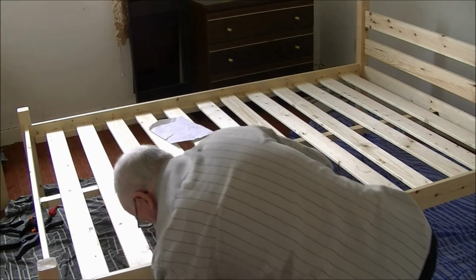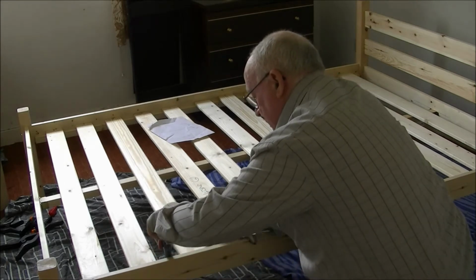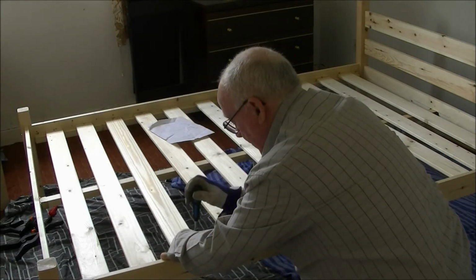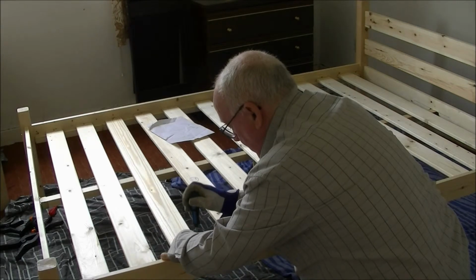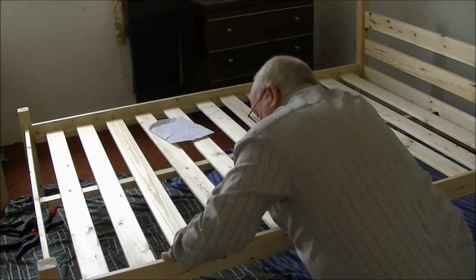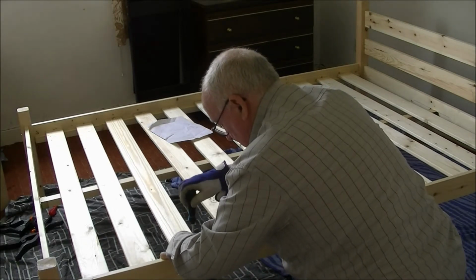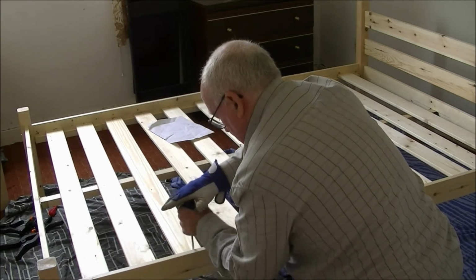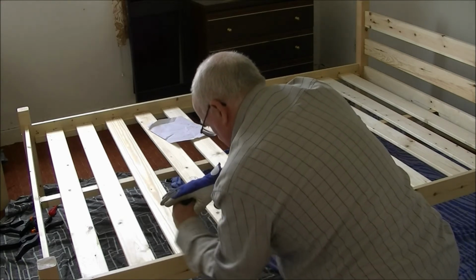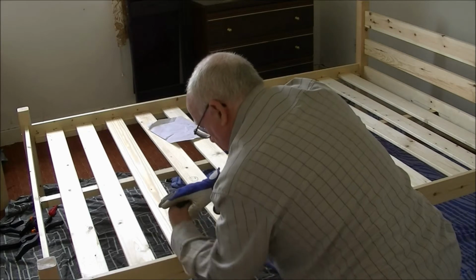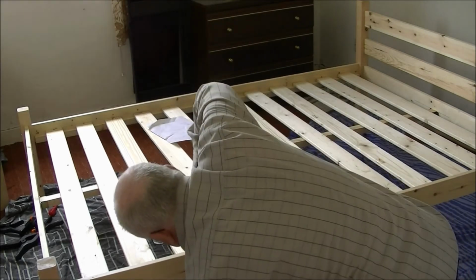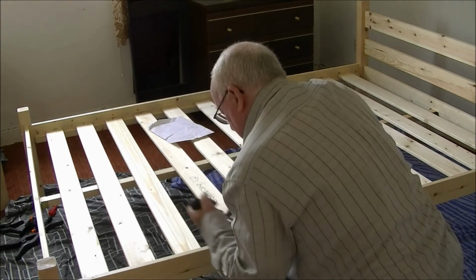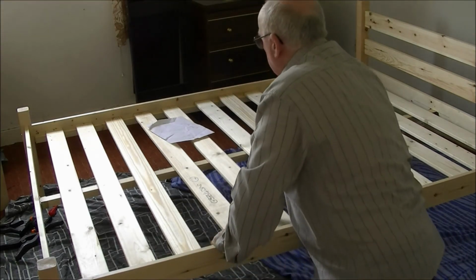I'll try and move around a bit, space it, screw. Brilliant.